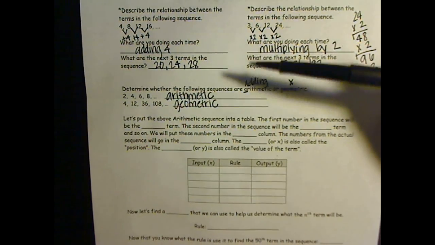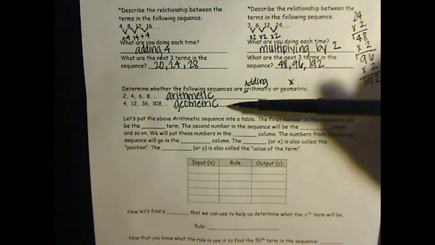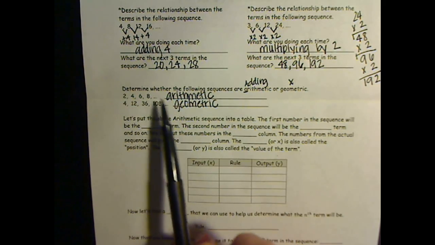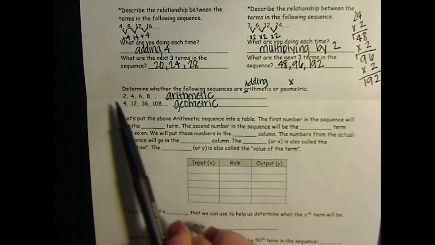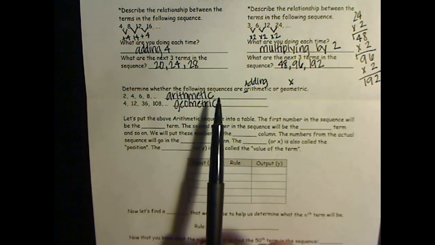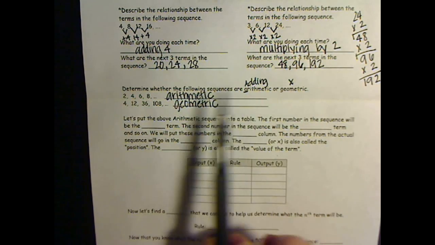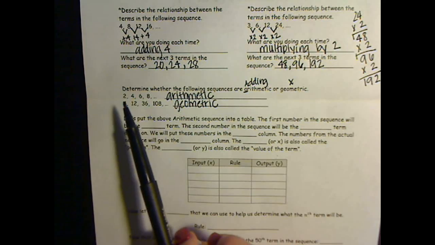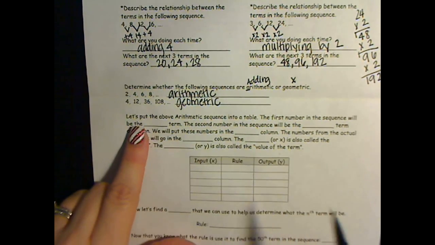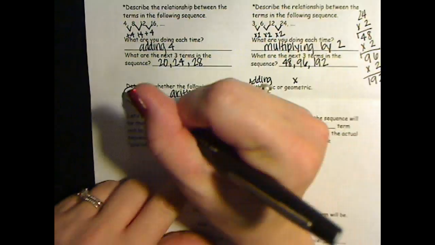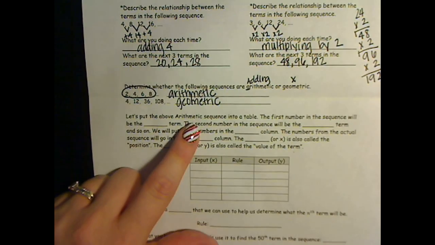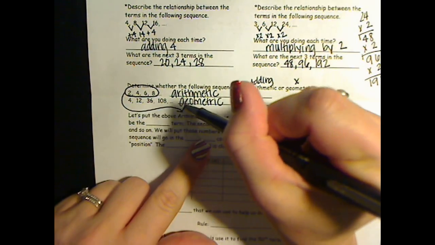Okay, so remember when you're labeling arithmetic or geometric sequences, a sequence is just a list of numbers. Once you put it into a table like this, it's no longer a list. Now it's in a table. So you can't do arithmetic or geometric. It's only arithmetic or geometric sequences, and a sequence is a list of numbers. Okay? So this says, let's put the above arithmetic sequence, so that means I'm using this one right here, because this one's my arithmetic sequence. Draw an arrow.